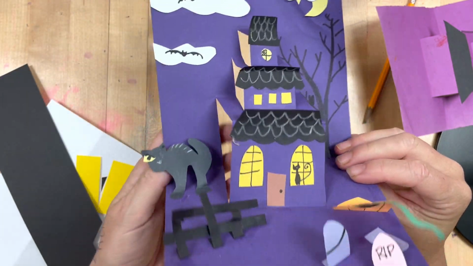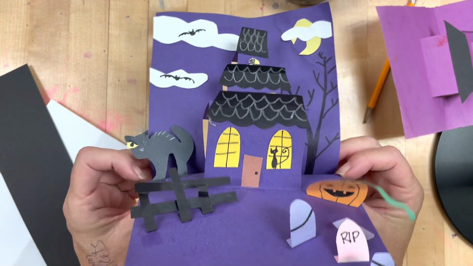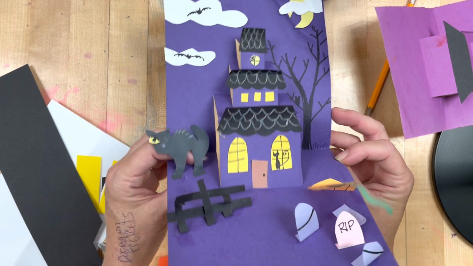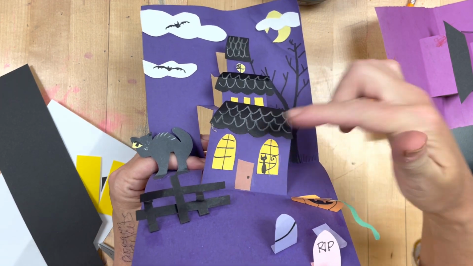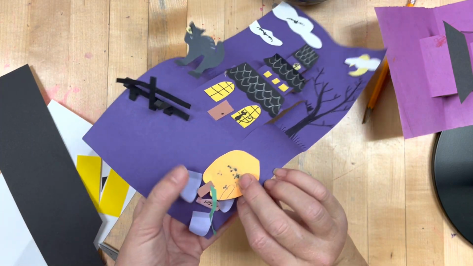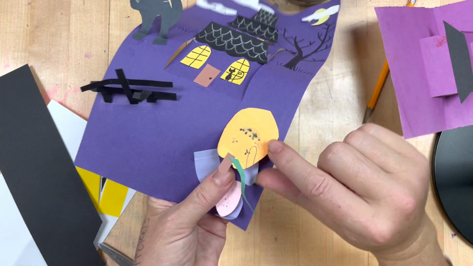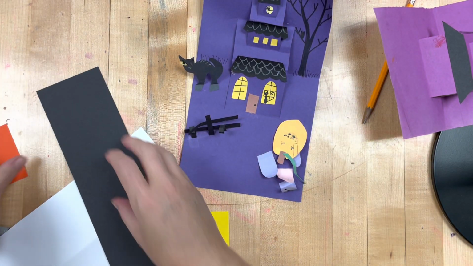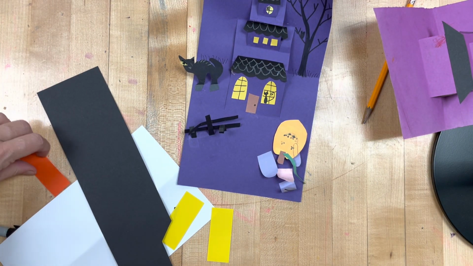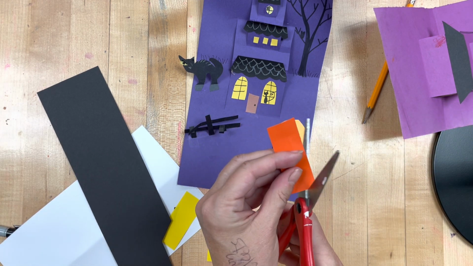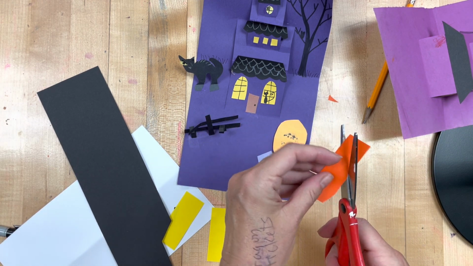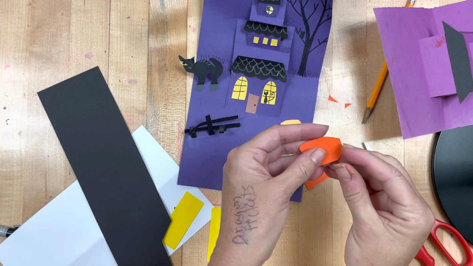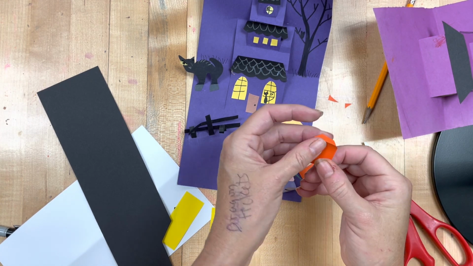So from here on out, you can start to cut and draw whatever you want to add to your haunted house. You can add doors, windows. Common sense. Here is, if I cut a pumpkin out, I made a little tab. Let's cut a little pumpkin out. So here's my orange paper. I'm going to cut a pumpkin. The bottom is I need a tab.